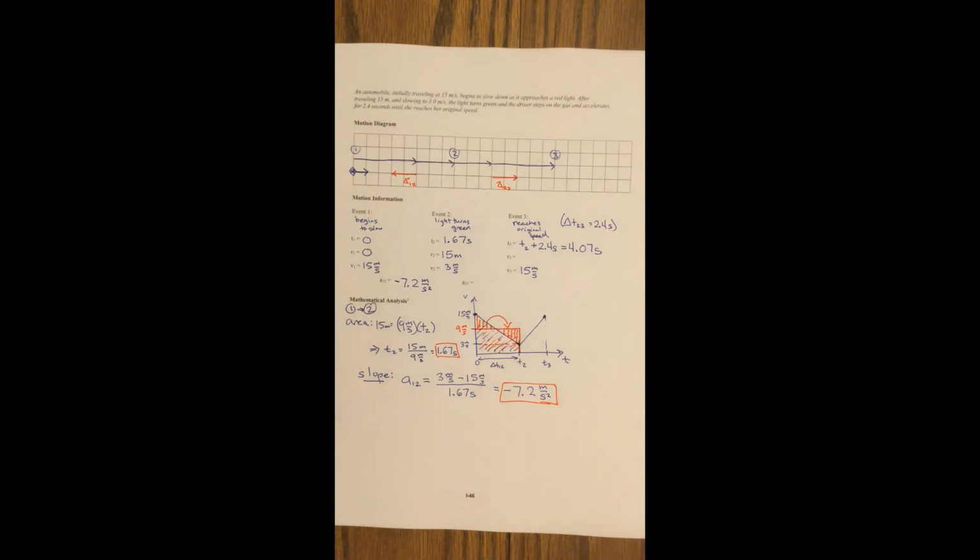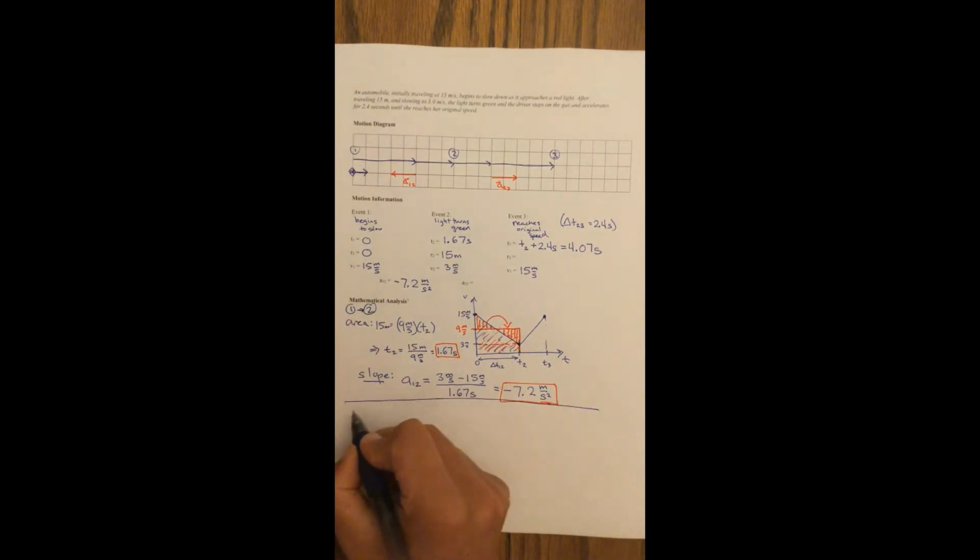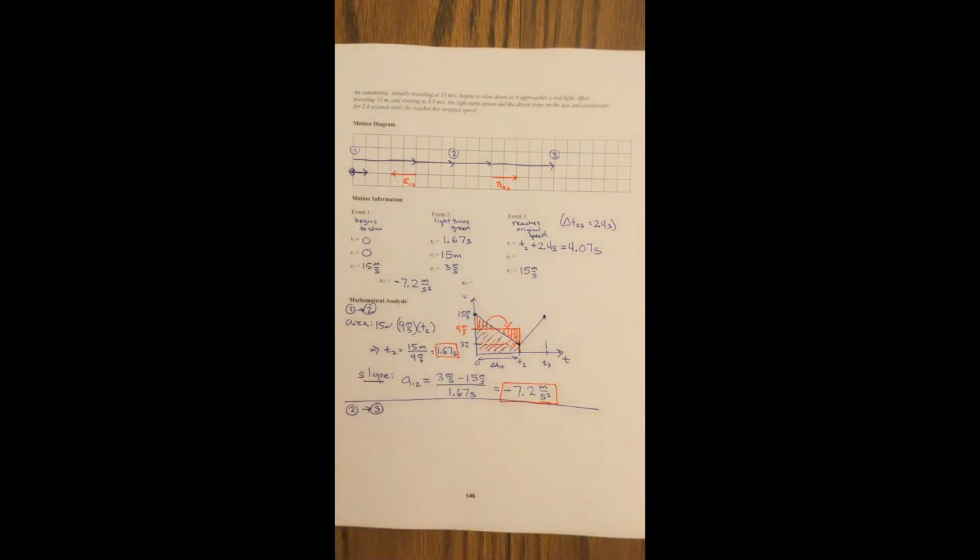I would like you to box what you're putting in your table because it helps me when I'm grading to see where you did your calculations. Also, if there's more than 2 events, label your work going from event 1 to event 2 separately from going from event 2 to event 3, so that I can find things on your page.